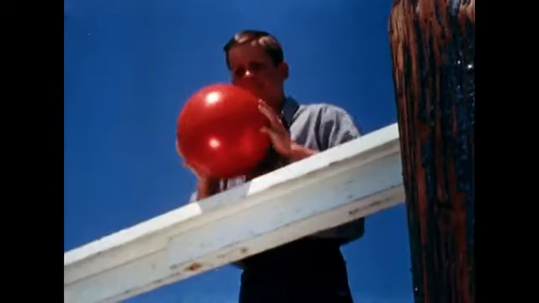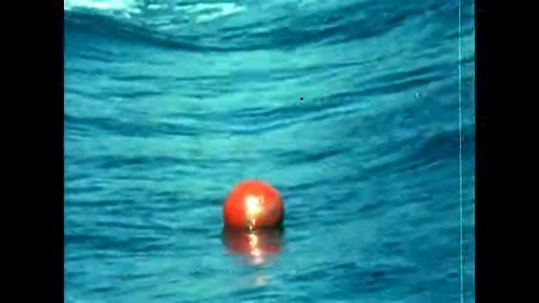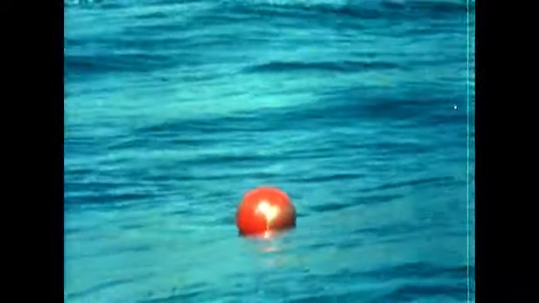Waves on water are constantly traveling. But what about the water itself? Does it travel along with the waves? Let's observe what happens to this ball when we throw it into the water. The ball stays pretty much in place, even though the waves keep moving toward the beach.